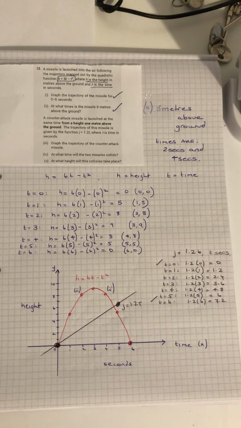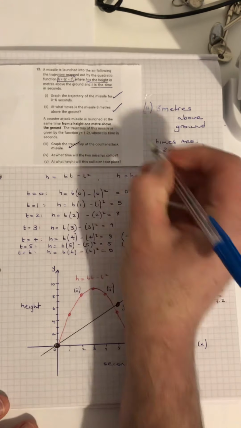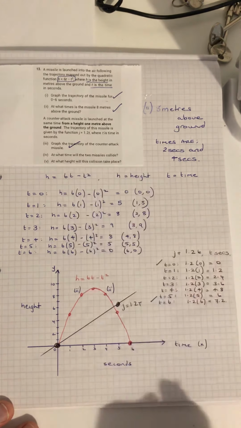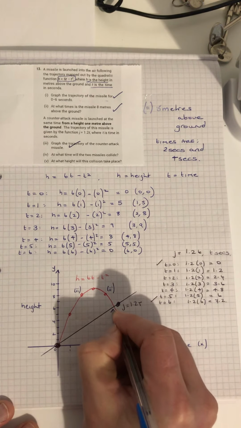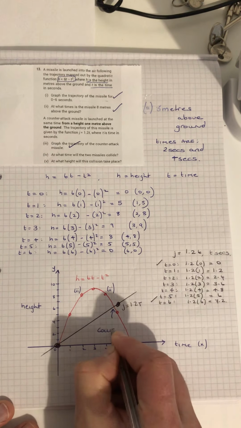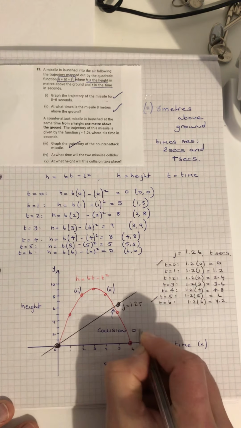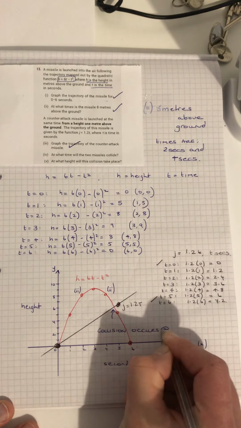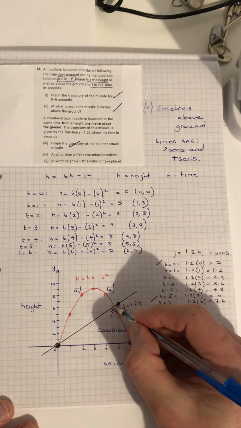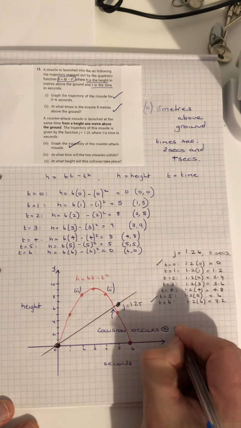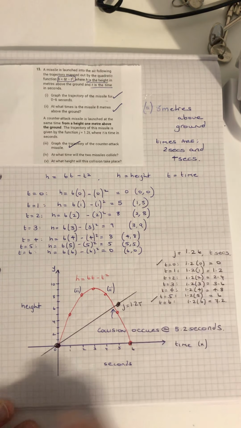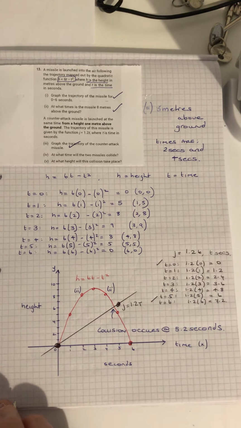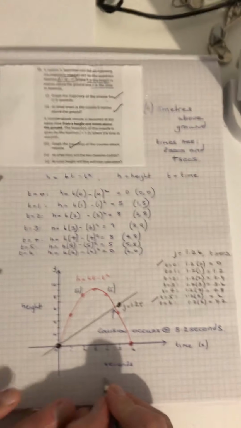And then we're asked, at what time do the missiles collide? So the collision occurs at, what's that time there? About 5.2 seconds. Okay, and at what height will the collision occur?